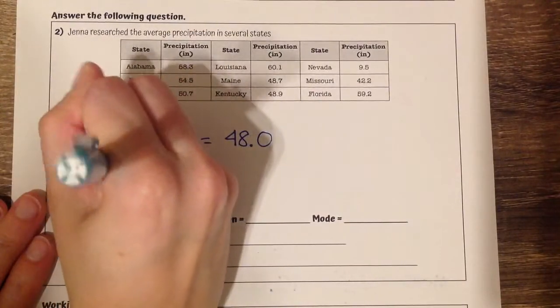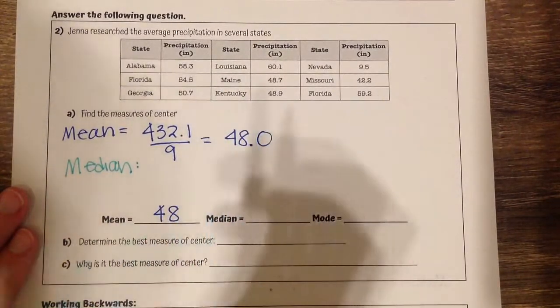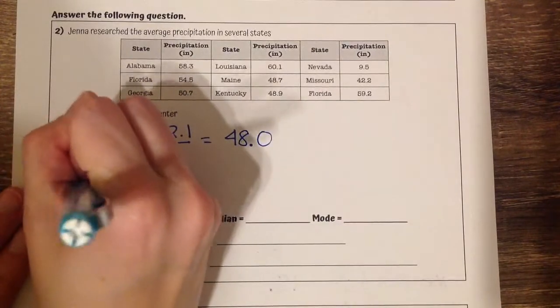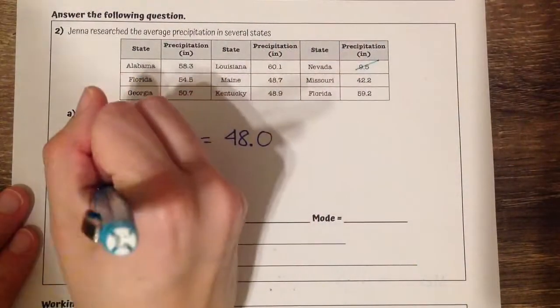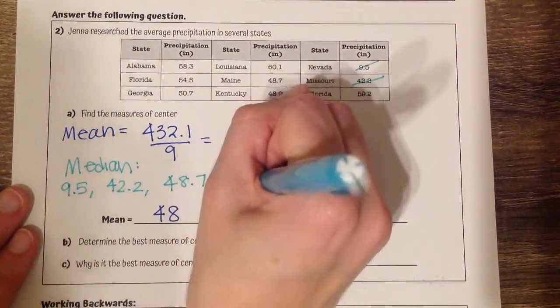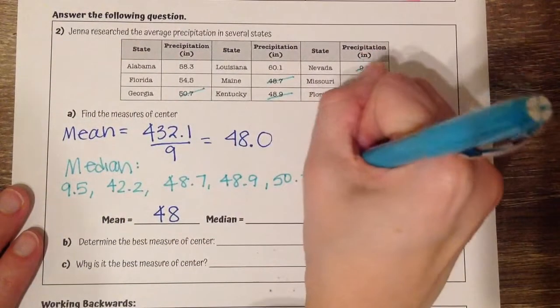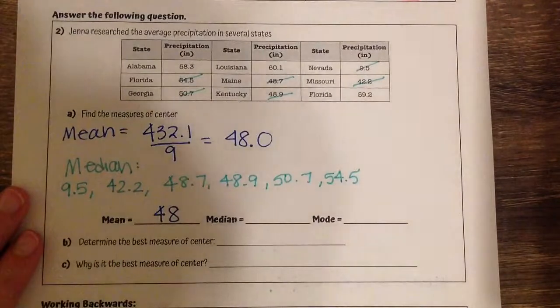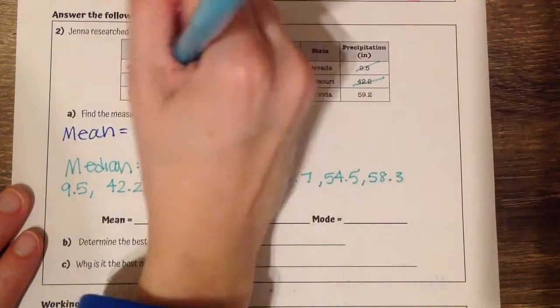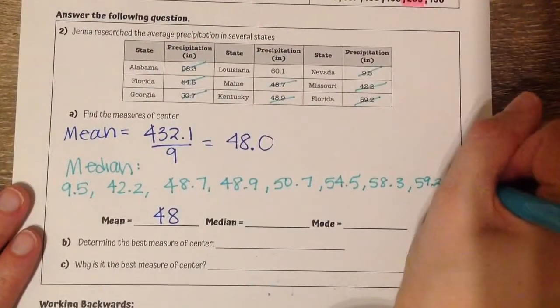I'm going to put these in order. So let's see, our lowest is going to be 9.5, then 42.2, then 48.7, then 48.9, then 50.7, then 54.5, 58.3, 59.2, and 60.1.